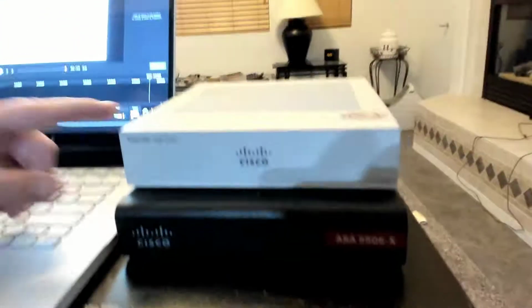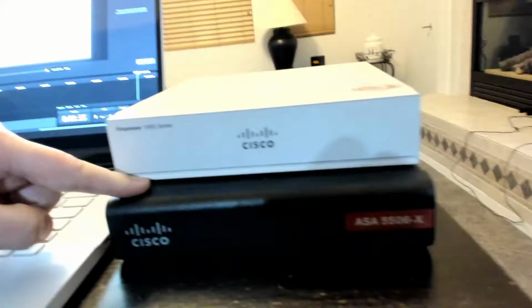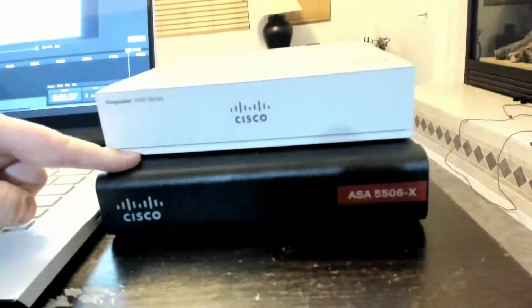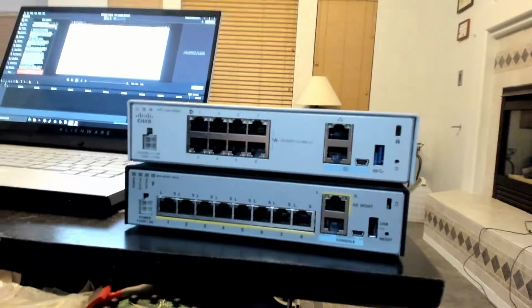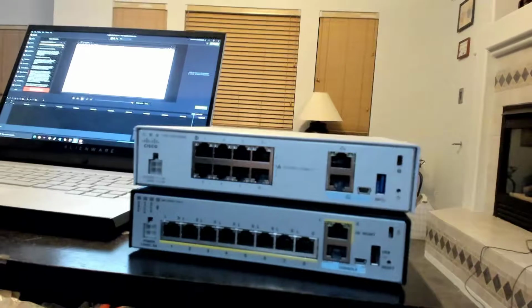So we're going to take a look at these two devices really quick, and then we're going to get into a look at the Firepower device manager. So let's come down here. You're going to take a look. We have the Firepower 1000 series, that's a 1010, and of course the old 5506X. Taking a look at both of these devices, you're going to notice there is very little difference between them except for maybe the port layout.